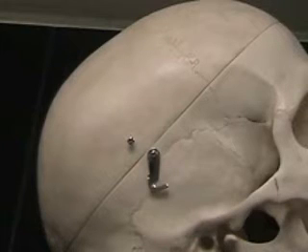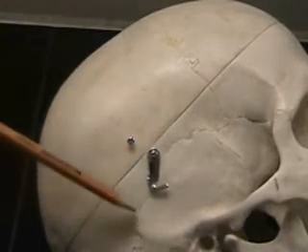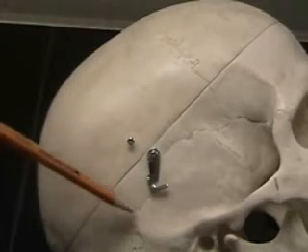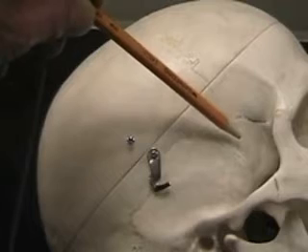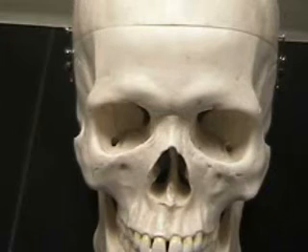Now we're looking at the right lateral aspect of the skull. This is the squamosal or temporal suture, which joins the temporal bone to the parietal bone and anteriorly to the greater wing of the sphenoid bone. This last suture, again, I'm starting with an anterior view of the skull just to make sure that we're all oriented.